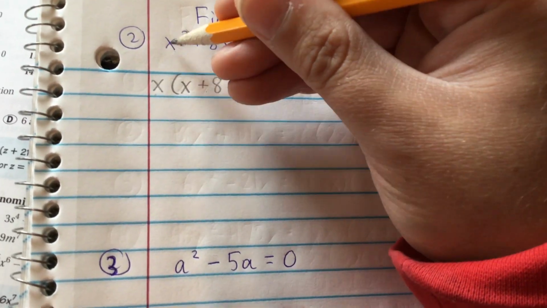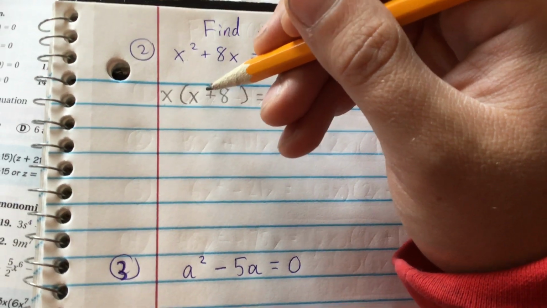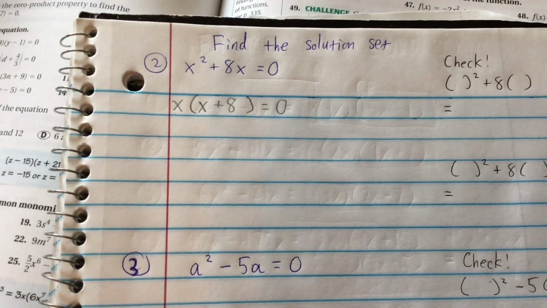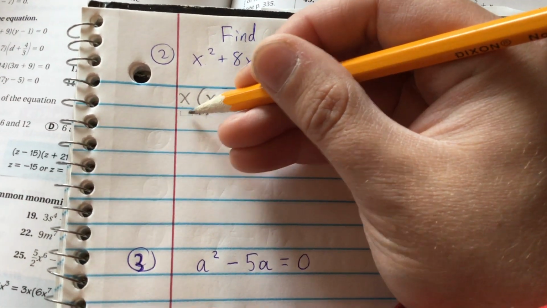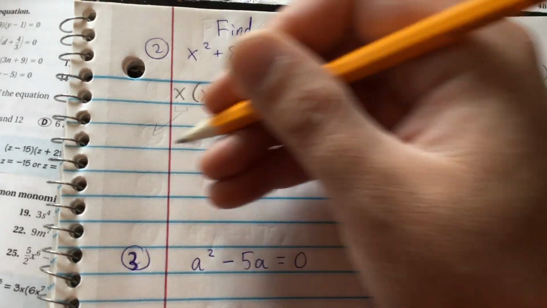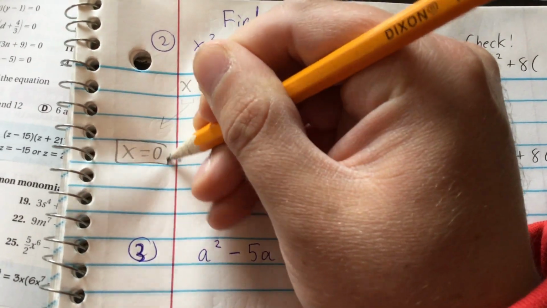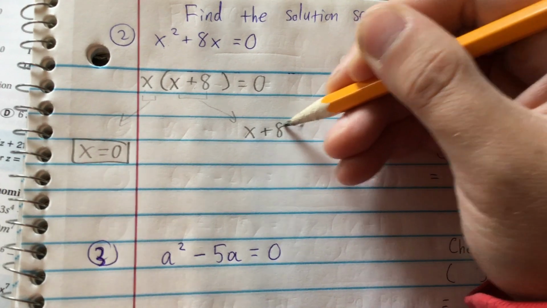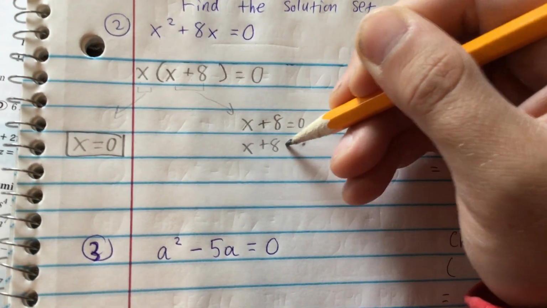X times x is x squared. X times 8 is 8x. We have factored. We have successfully done the reverse of the distributive property. But now we're going to use the zero product principle, which states I can break this up into two cases. So x equals 0, woohoo, I don't have to do any work. Or x plus 8 equals 0. Got to do a little bit of algebra, it's not going to hurt you.